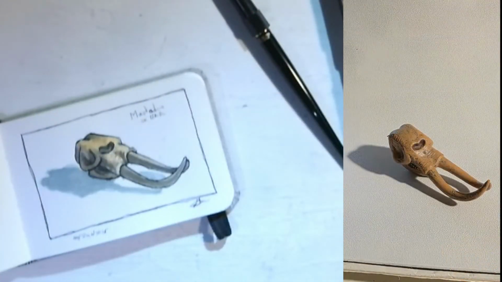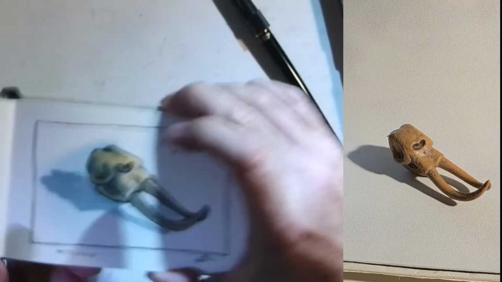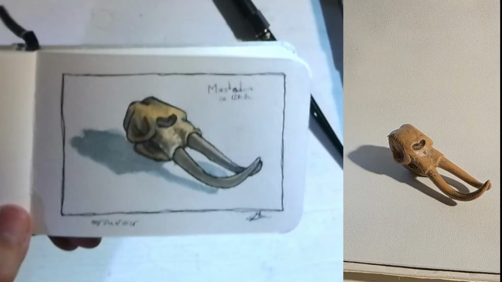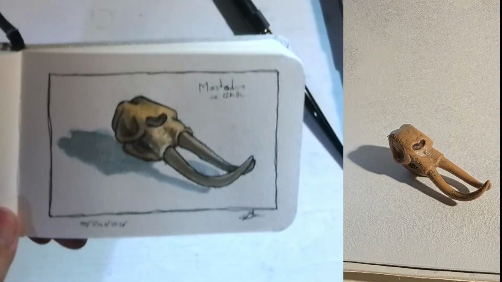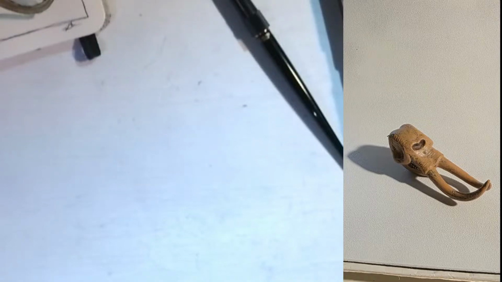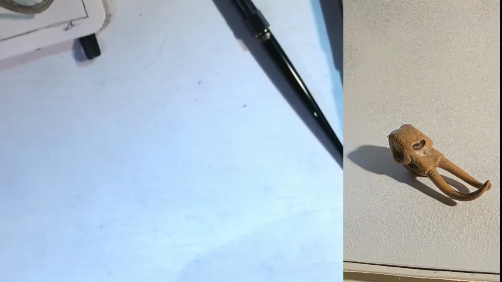Let's see what we ended up with. I completely forgot, I got carried away talking about mastodons and extinction, and I forgot to show off the finished product there. So I think we got a pretty nice little illustration. I hope that didn't cause any problems.